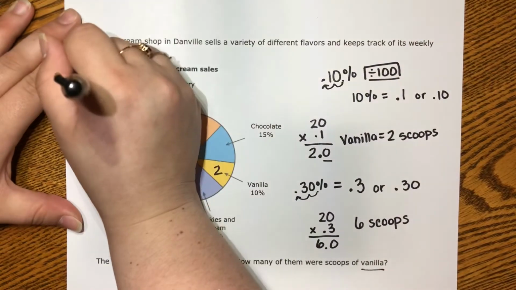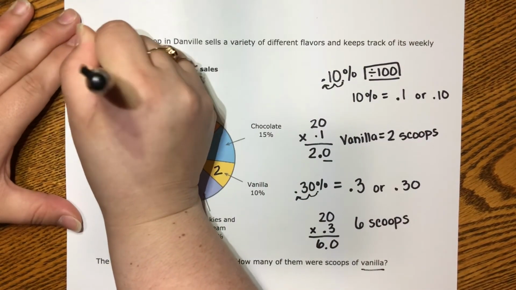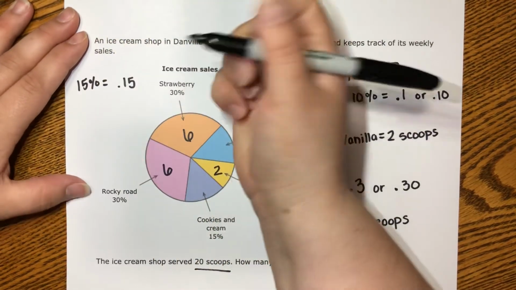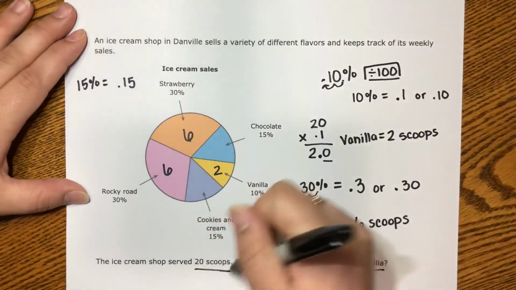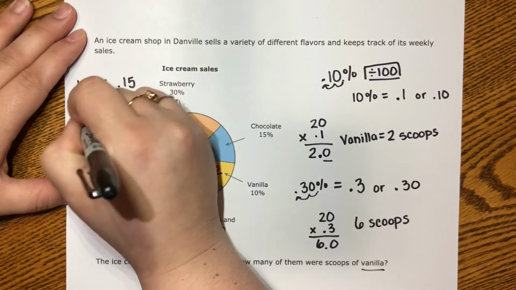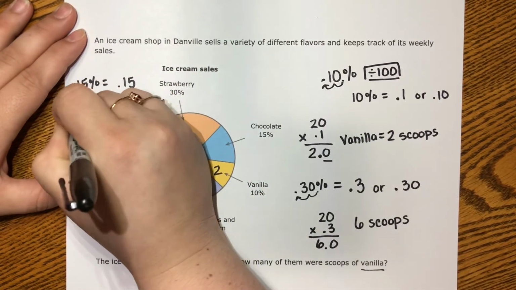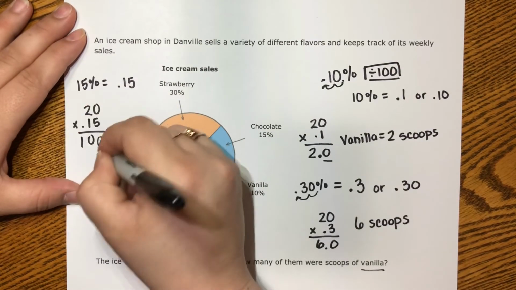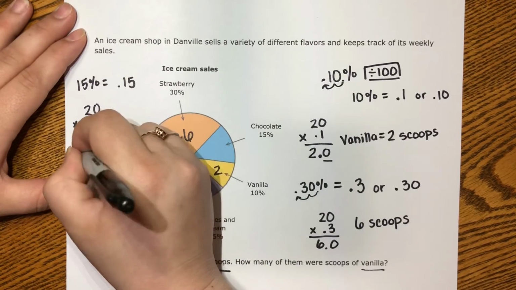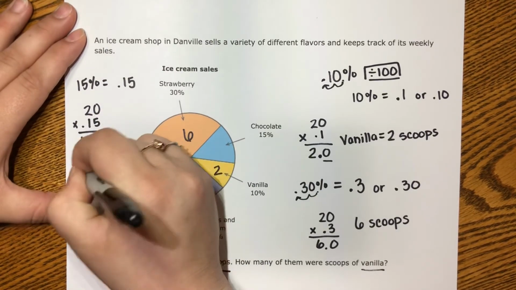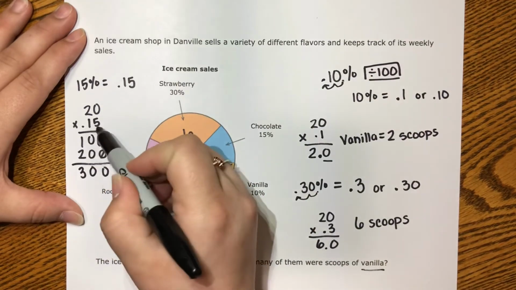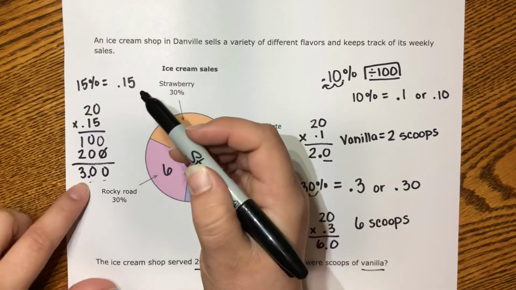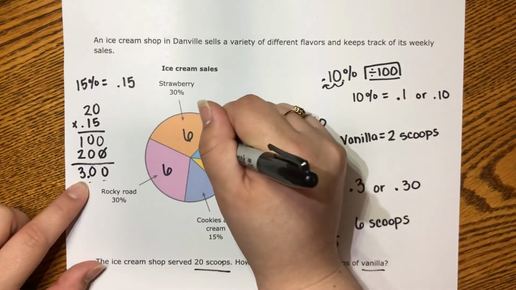So for chocolate, 15% is equal to 0.15, or 15/100, times your 20 scoops. So 20 scoops times your 15%. Don't forget that 0 placeholder. And there are 2 decimal places behind the decimal here, so you need 2 in your answer. So chocolate represents 3.